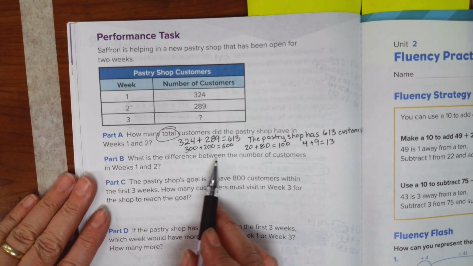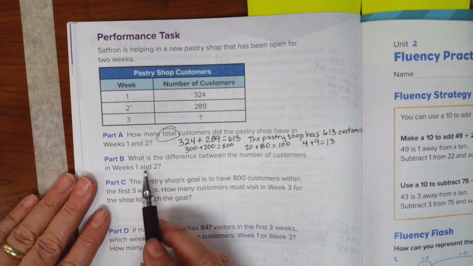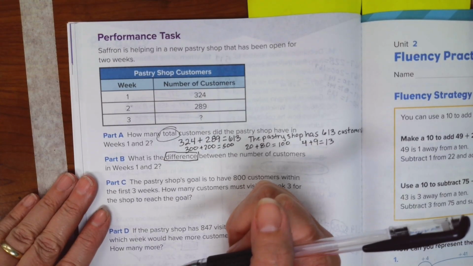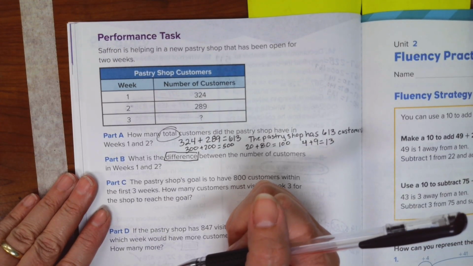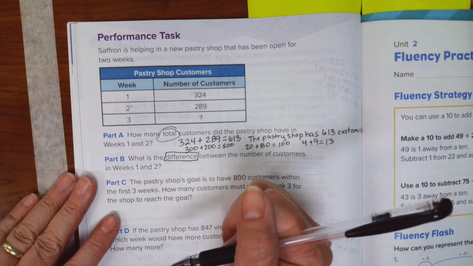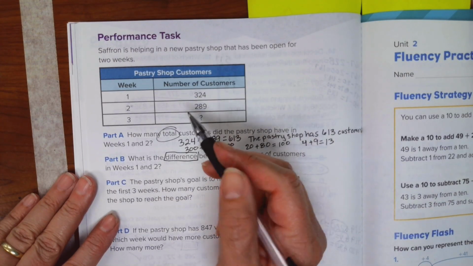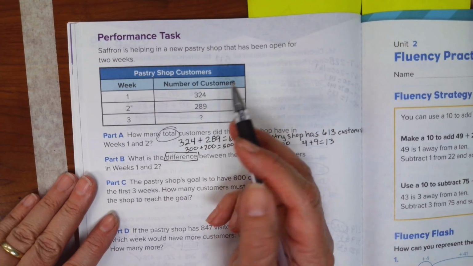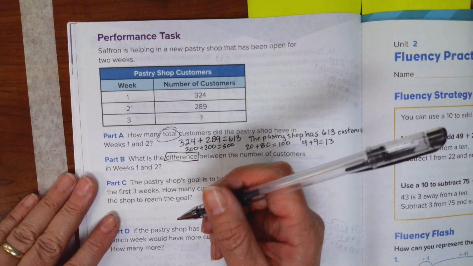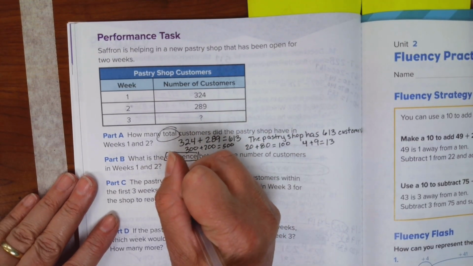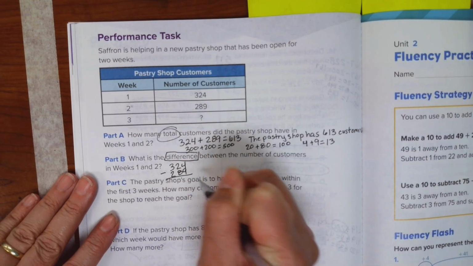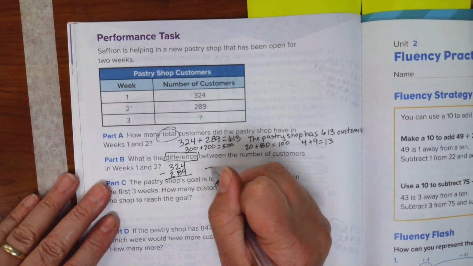What is the difference between the number of customers in week 2? The difference. This is the word that we were struggling with. Remember, difference is the answer to what? Yes, a subtraction problem. So the difference, 324, the difference between 324 and 289. Now there's a lot of different ways we can do that. We know it's 324 minus 289. I'm looking for the answer. I'm going to use the number line.